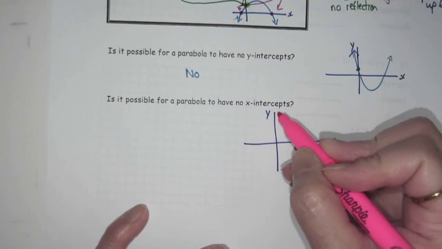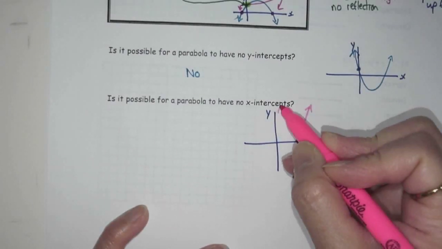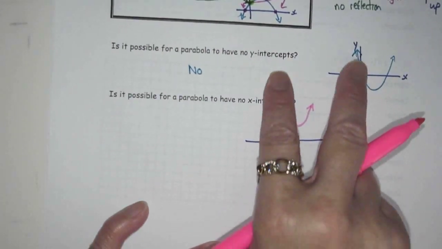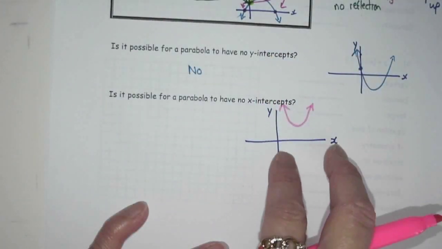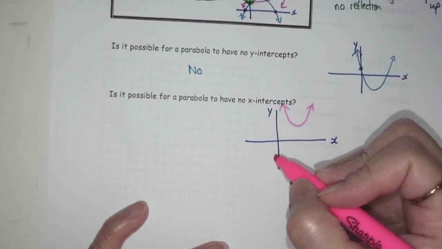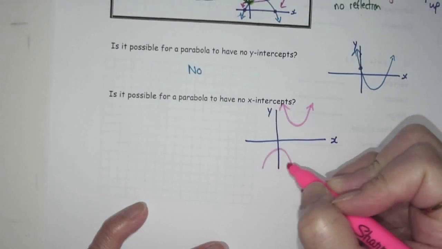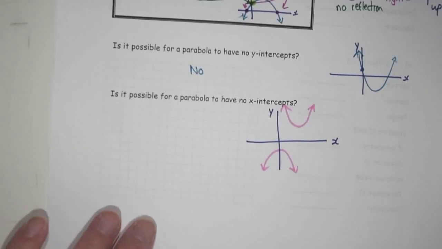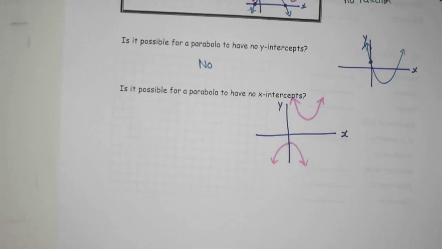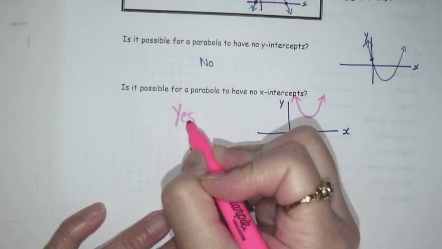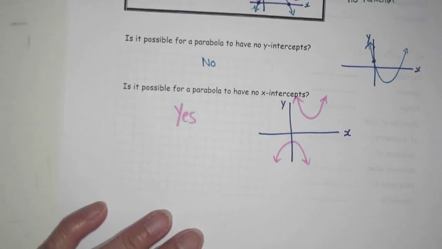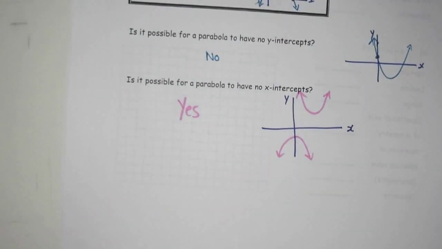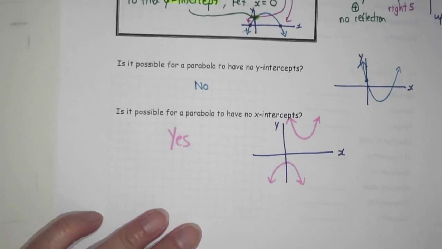So yes, you can. You can draw it over here, facing up, and there's no x-intercept. It'll keep going up, but it will never ever hit the x-axis. Or I can draw it below, facing down, and there's no way it would touch the x-axis. So there are actually two ways you can draw a parabola so that it never touches the x-axis. My answer would be yes. Yes, it is possible for a parabola to have no x-intercepts, but it's not possible to have no y-intercepts.